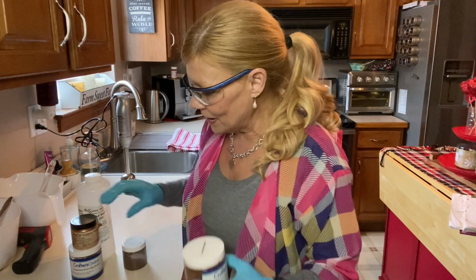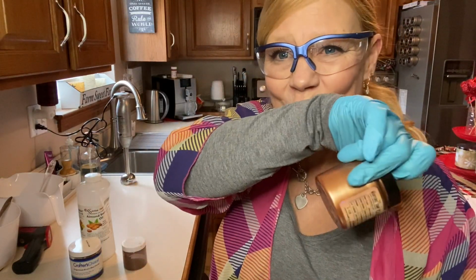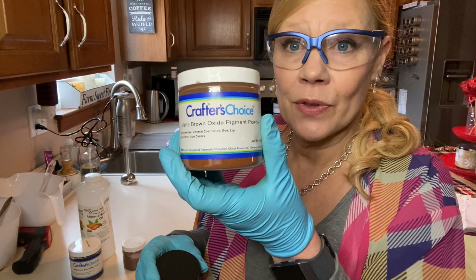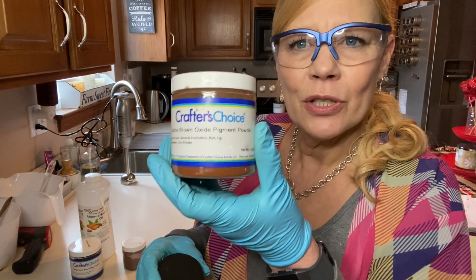So there are 2 basic types of colorant. Oh gosh, what do I have in my mouth? Sorry about that. So we have the oxide, which is what I use for the camo soap. I'm not sure what I ate.